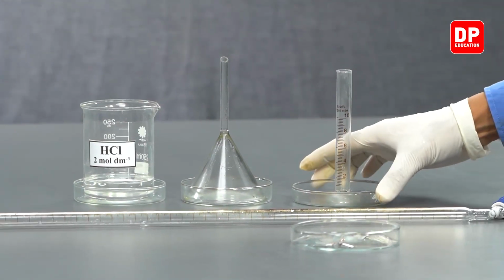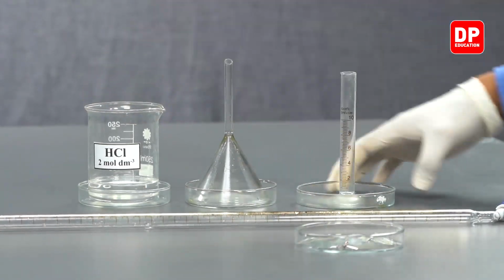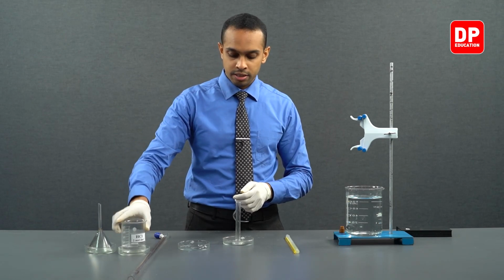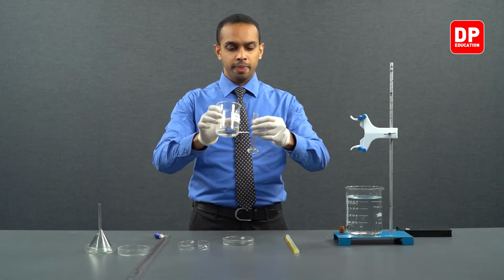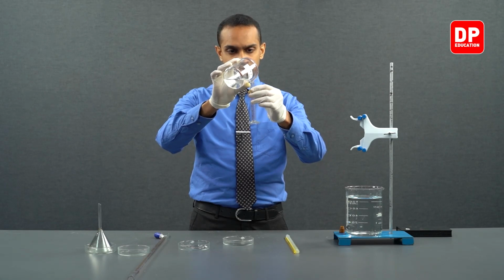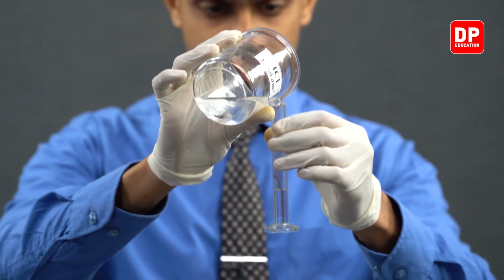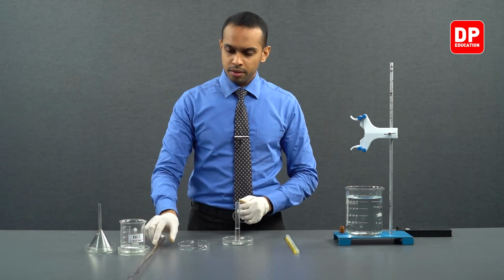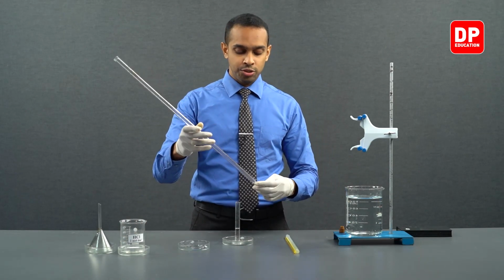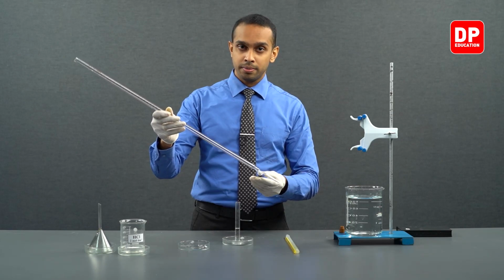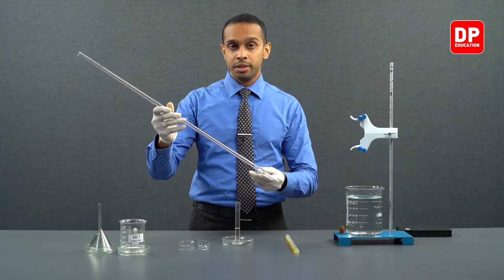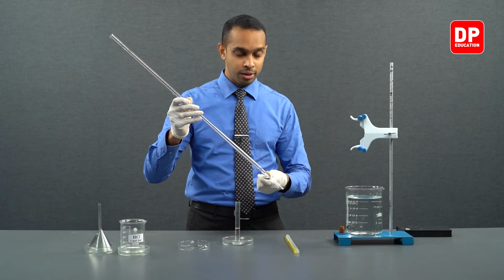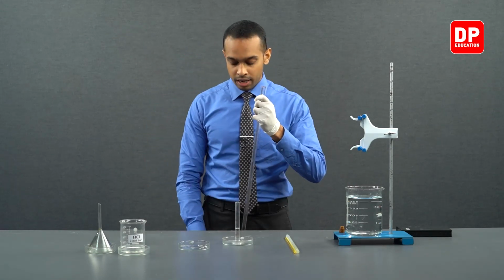Now, let's measure 5 milliliters of HCl. We have our measuring cylinder here. We'll take our HCl. We will measure 5 milliliters of HCl. And we are going to add this 5 milliliters of HCl into our burette. Before adding the HCl, we have to make sure that the burette tap is properly closed. After making sure that it is completely closed, we can move on to adding our HCl.